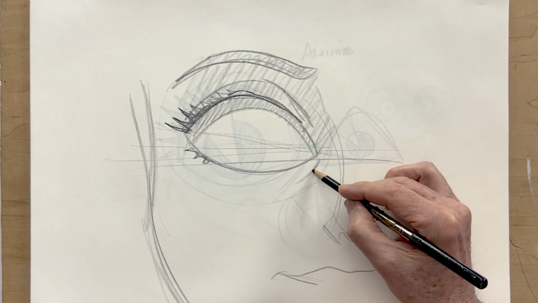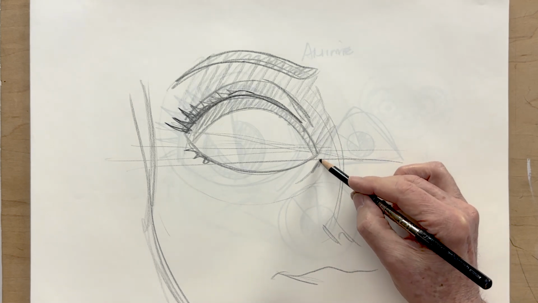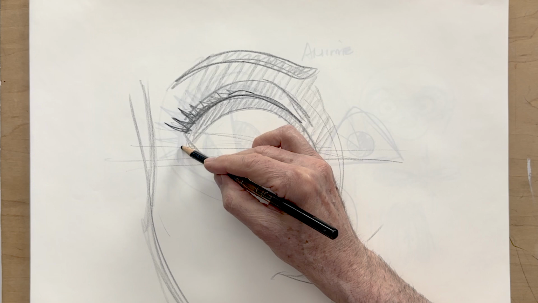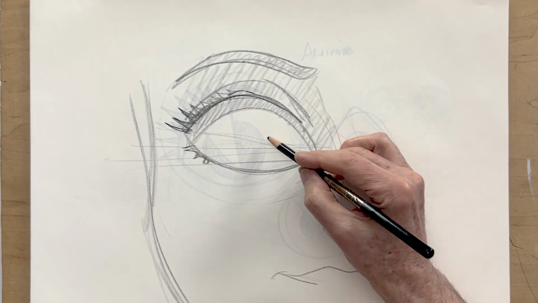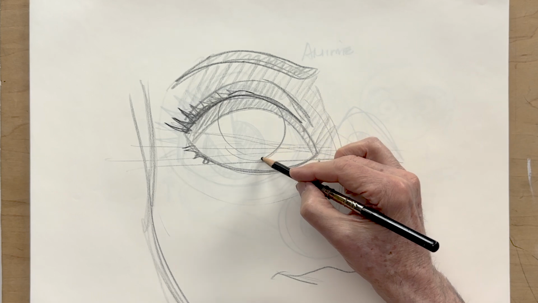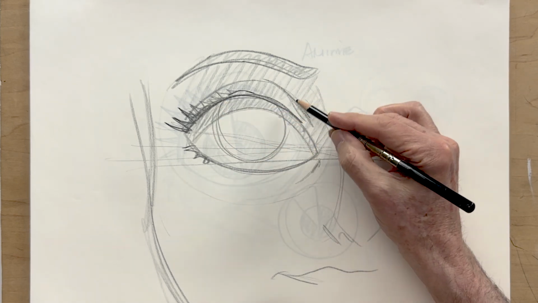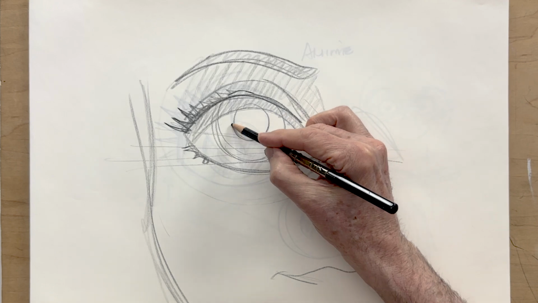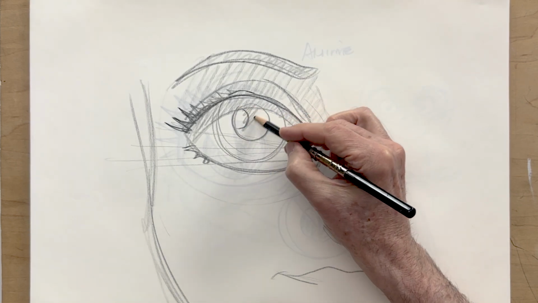We have the slight little indication of the bottom lid. Not much, if you have it at all. Sometimes it's probably better to leave it out. Have a large, nice iris. And then a pupil. Highlight.